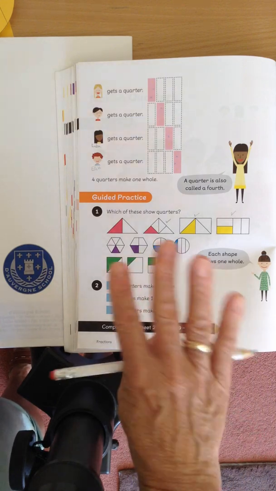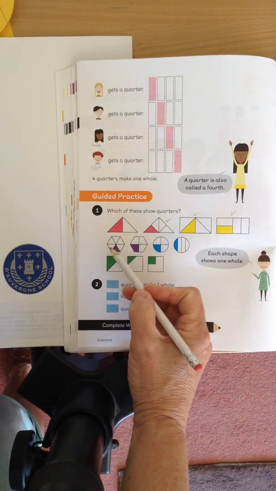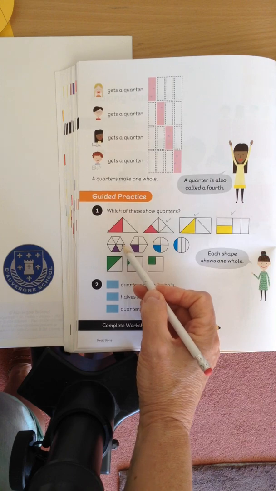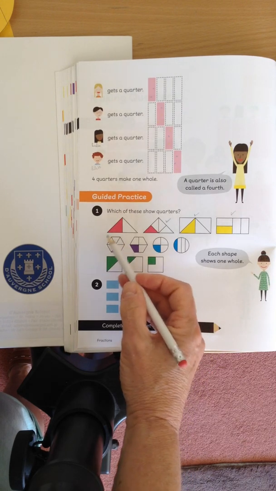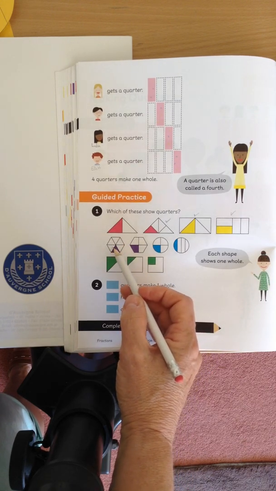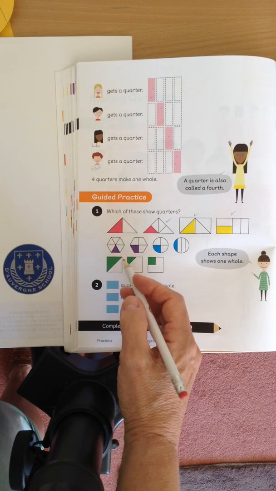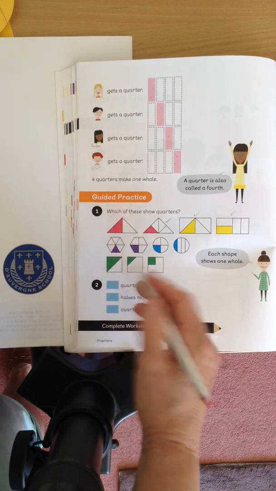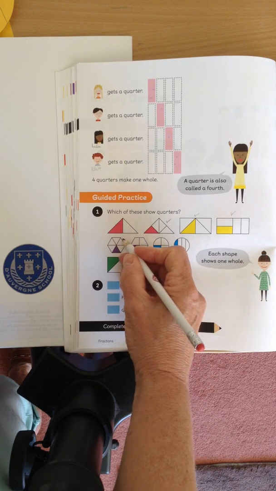Have we got 4 parts? 1, 2, 3, 4, 5, 6. So have we got 4 parts? No. So is that a quarter? No, because it's got 6 parts, so it can't be. So no, that's not a quarter.